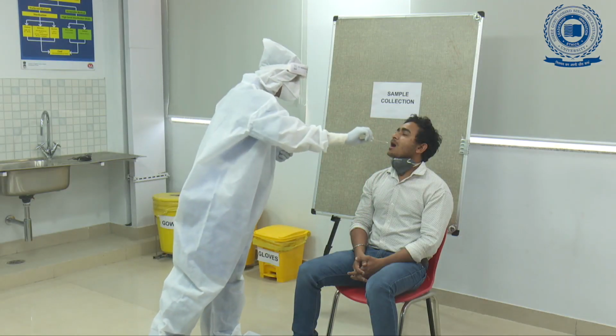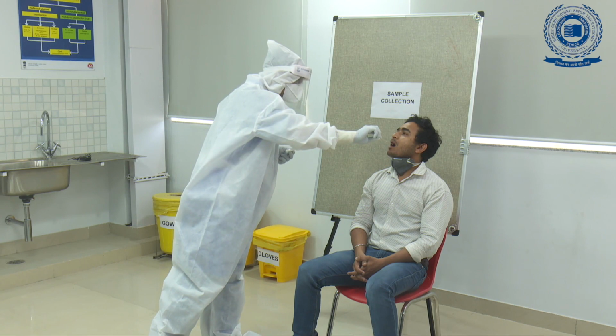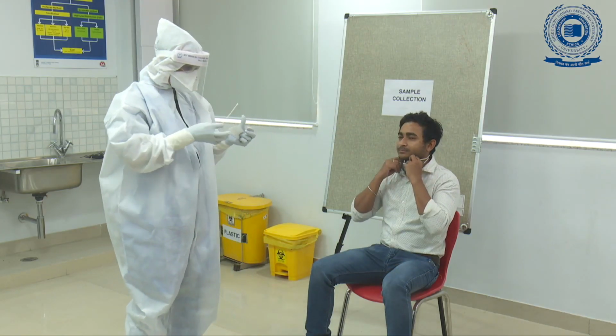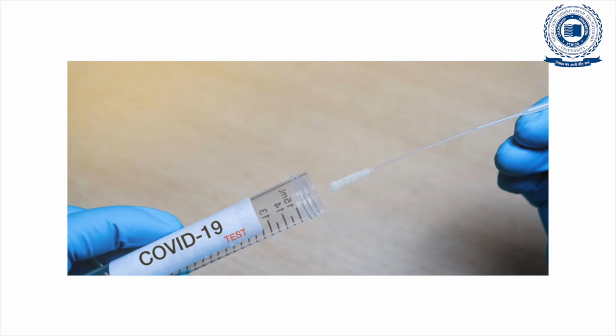For collection of throat swab, the swab is entered into the mouth. Tonsillar arches and the posterior pharyngeal wall are swabbed. The swab is removed from the mouth and it is entered into the viral transport media, broken at an appropriate height and sealed.